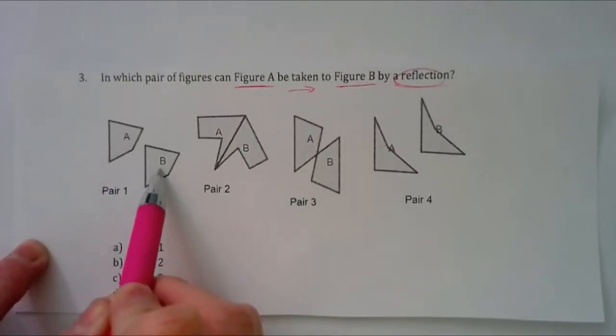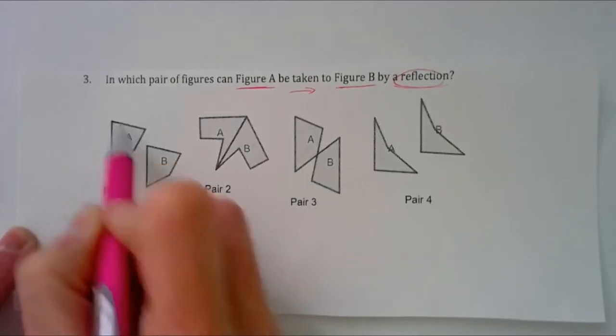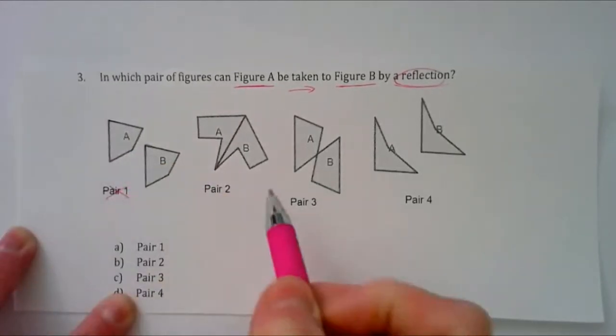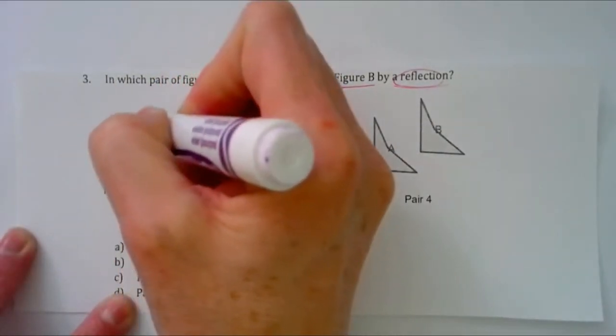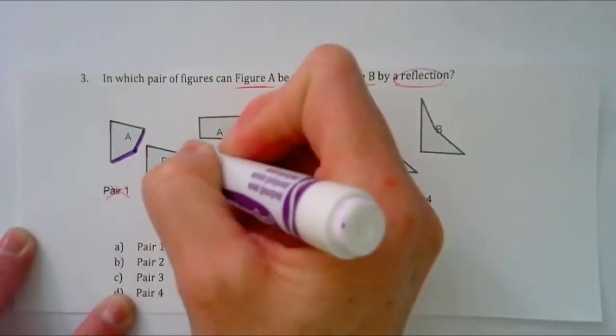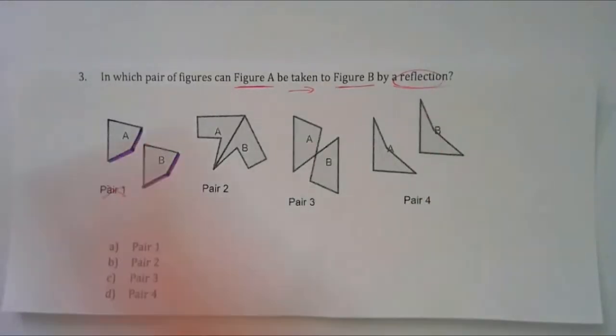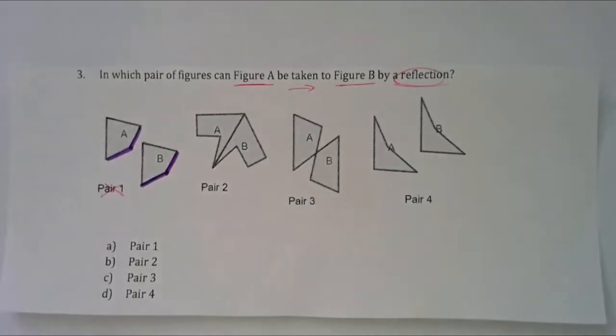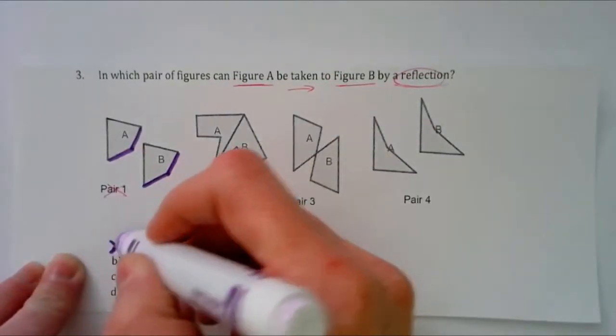So something like pair one would not be a reflection because these corresponding parts are in the same direction. Like this angle here matches this angle here. That's a translation. If your shape is going in the same direction for both, it was not reflected. With reflection, we're looking at a mirror image. So pair one is out.